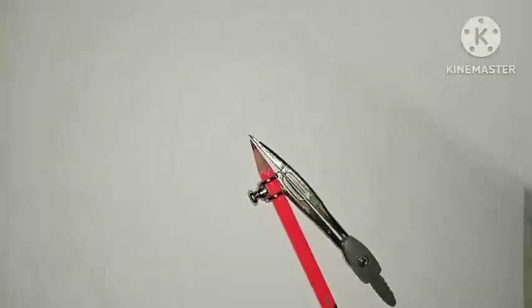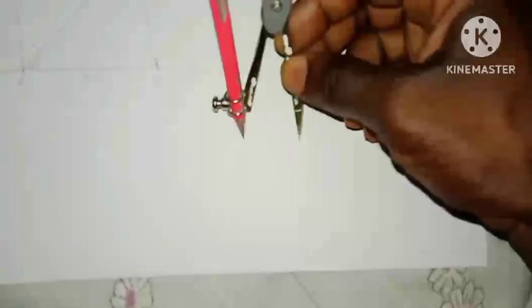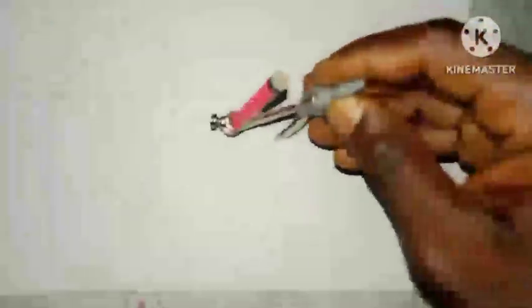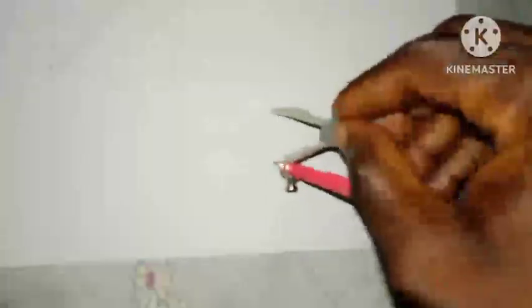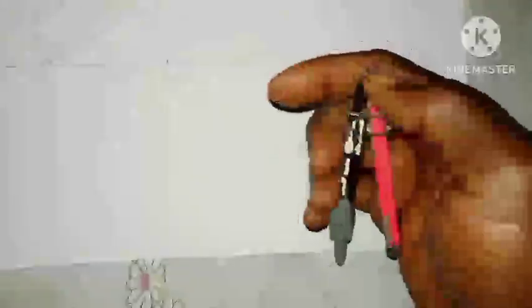If I have something like this and I want to construct an arc, when I place it on the paper like this, I have to pressure down. Have you seen? It goes the other way around. It bends down before you can easily do your construction. So you have to bend like this before you can do your work. You have to make sure that the pencil is in line with your compass, to avoid any common simple mistake in your construction.